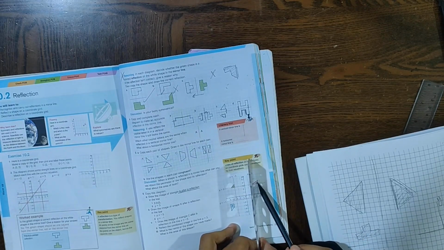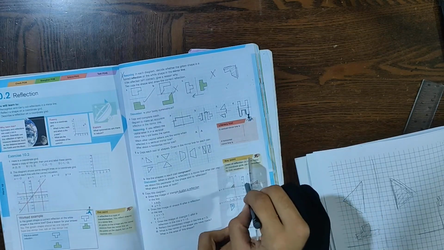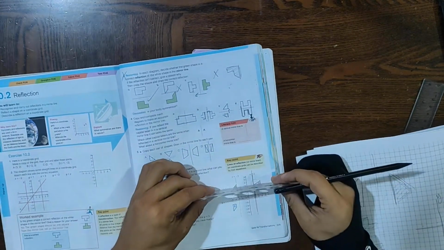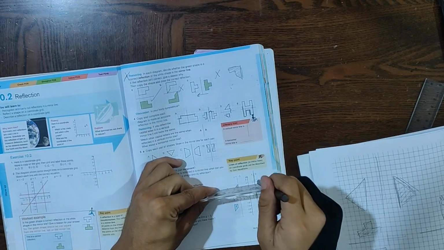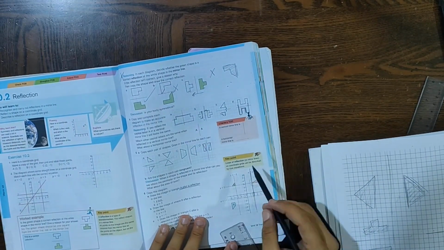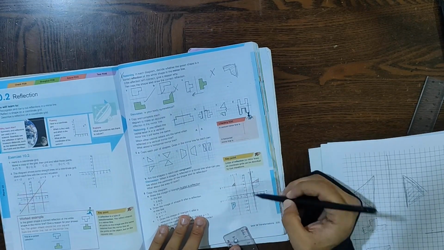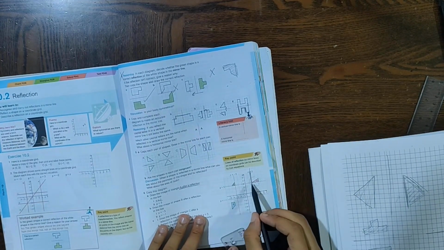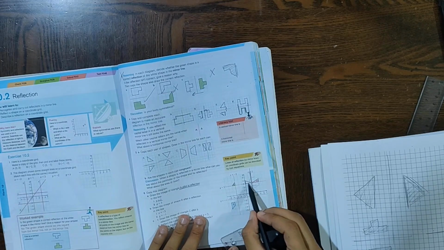So I have one here on the right, so that means I'm gonna do it here on the left. If I have it on the top, for example, that means I will do it on the bottom. Since now I'm talking about x equals 2, this is the line x equals 2, that means I will flip it to the right, like this.